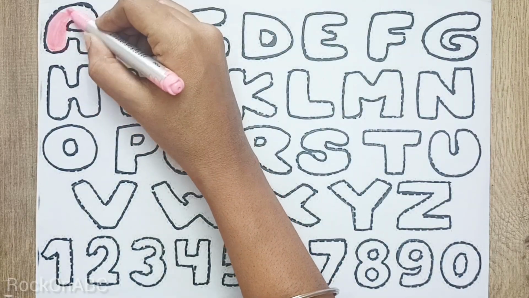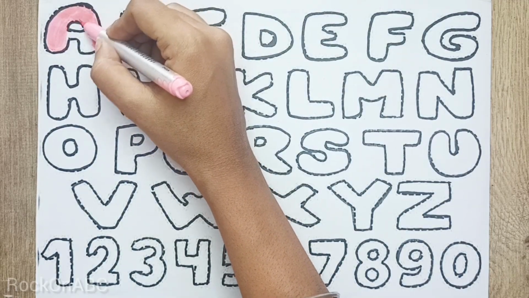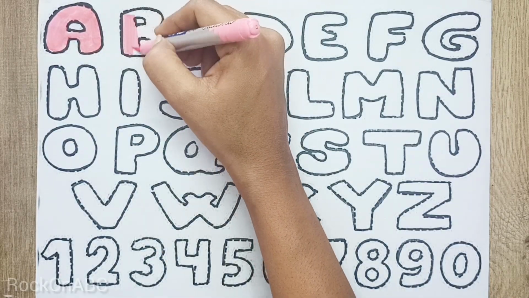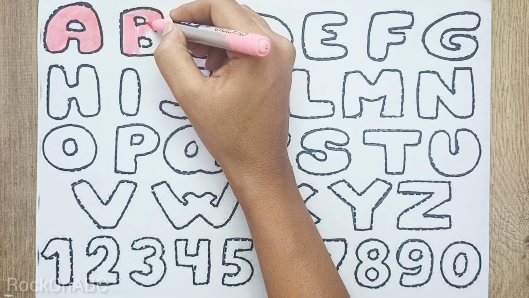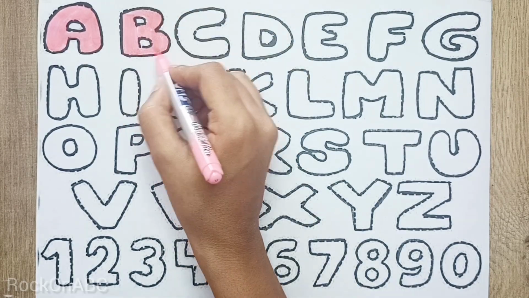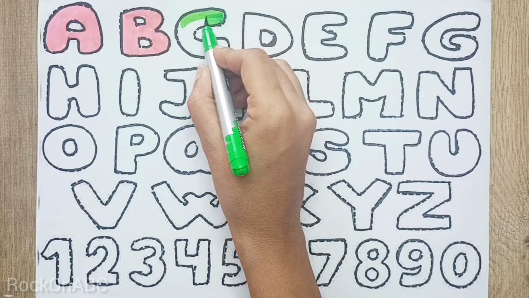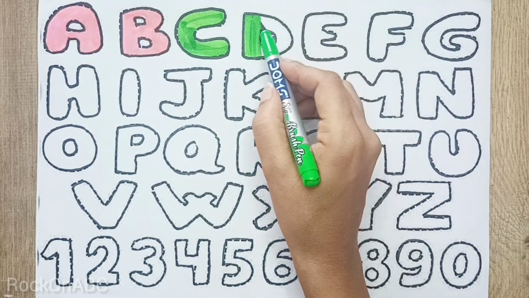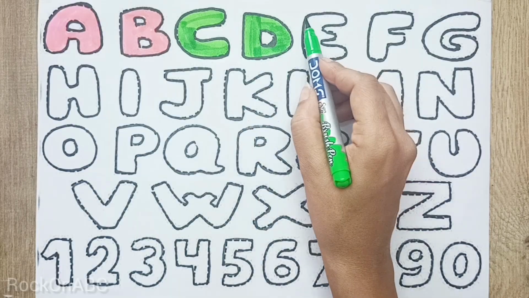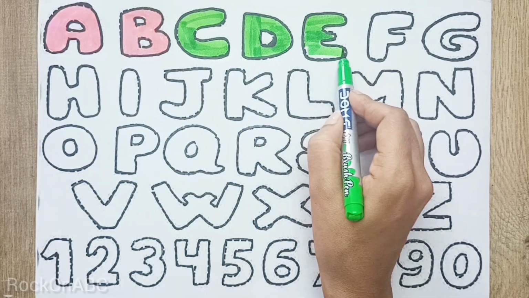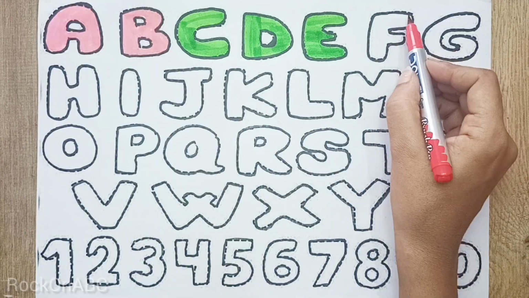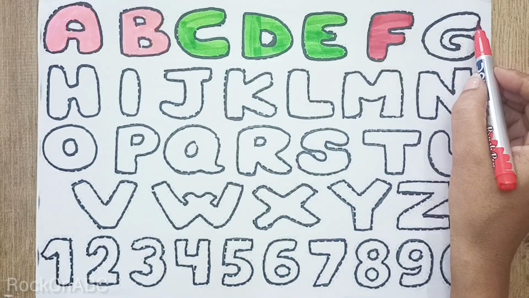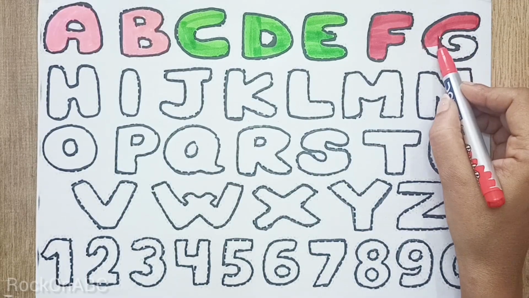Pink color A for avocado. B for ball. Green color C for car. D for dragon fruit. E for eagle. Red color F for fire engine. G for gun.